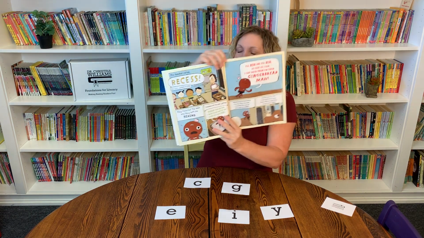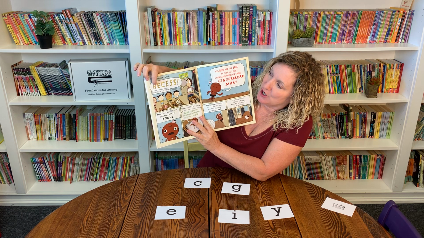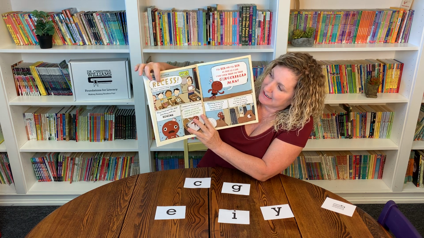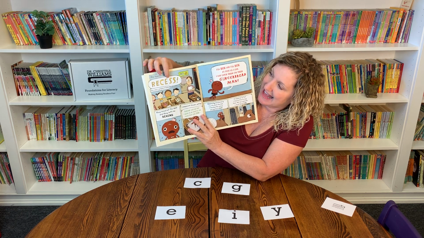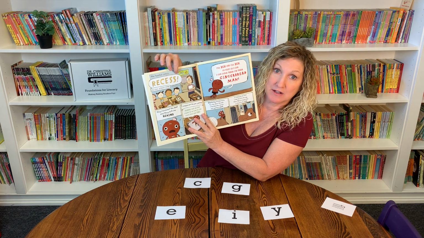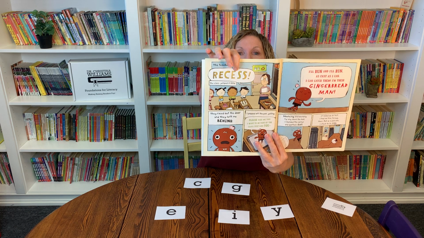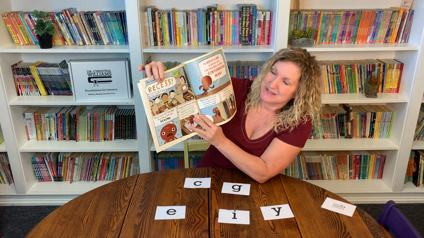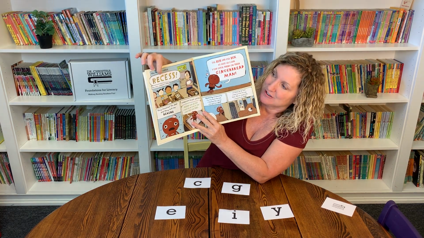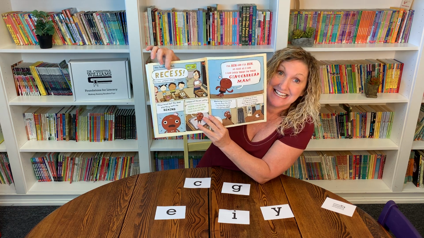Oh, look at this one. The teacher called, see a magic E right here in the middle? Recess. Do you see it? Here's a CE. That CE is going to make the C say S. So it's not "recast." It's E still doing magic, but it can make that C say S.